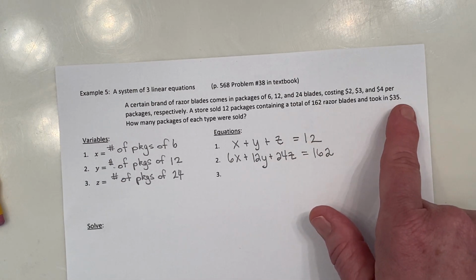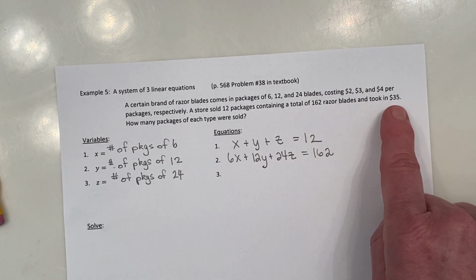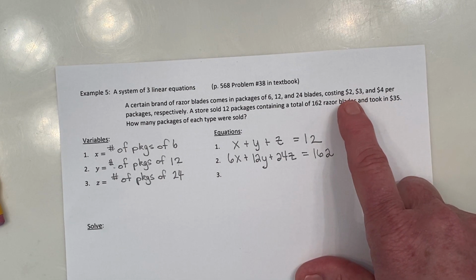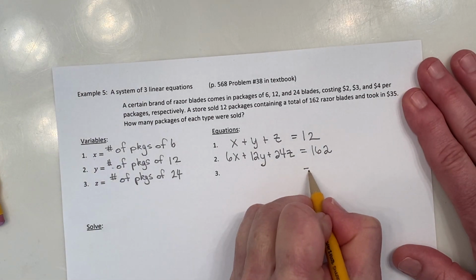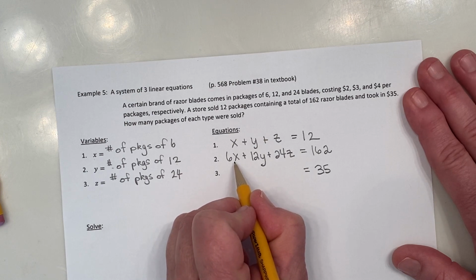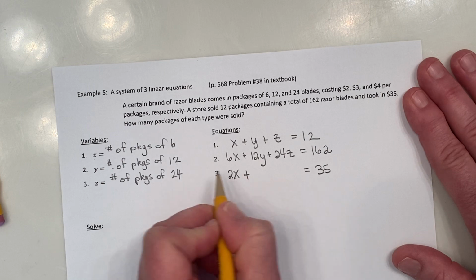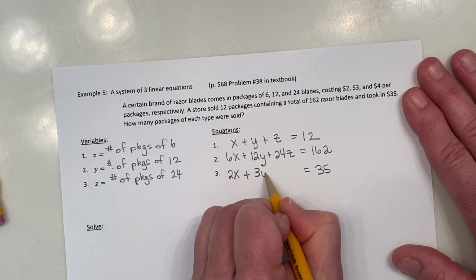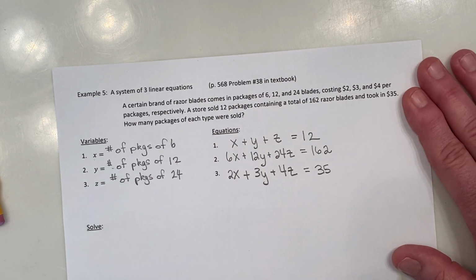So what else is in this information that's going to help us get a third equation? The store took in $35, and we know the cost of each of these different packages. So they took in $35. This is our cost equation. For every package of 6 that they sold, they made $2. For every package of 12 razor blades they sold, they made $3. And then they made $4 for every package of 24.